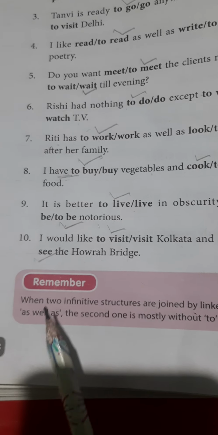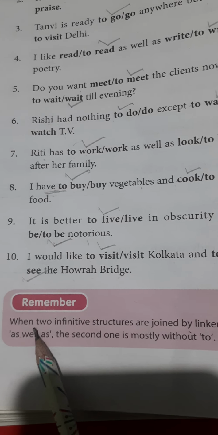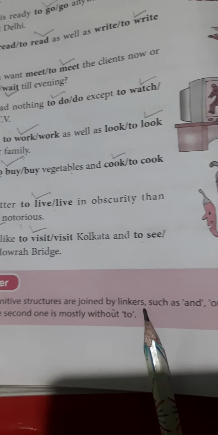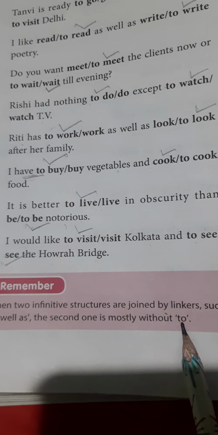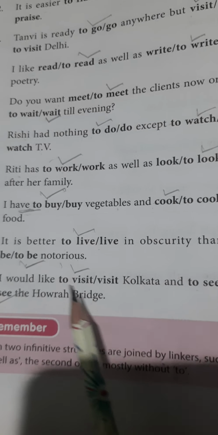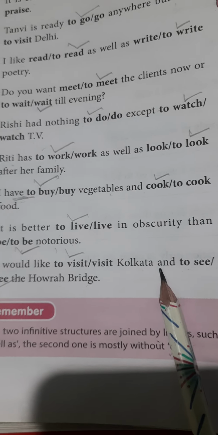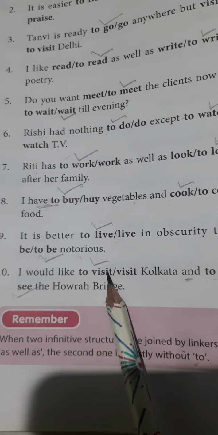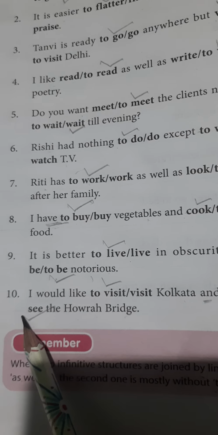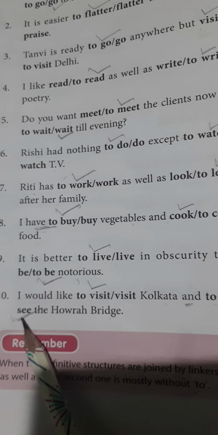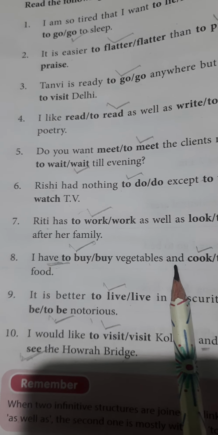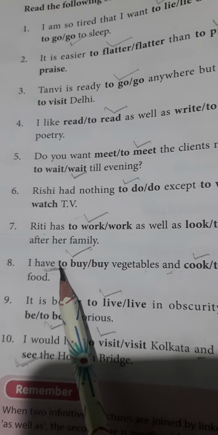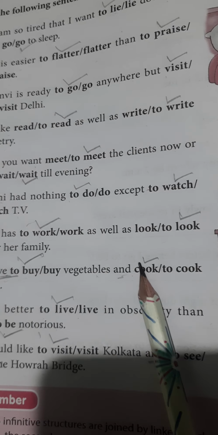Now here we are having an important point. When two infinitive structures are joined by linkers such as and, or, but, then, except, as well as, the second one is mostly without to, as we are seeing here, where we have the linker and. The first one will go with to and the second one will go with only bare infinitive without to. You can see this structure here also. So at first place we are going with to and at the second place we are going with bare infinitive.